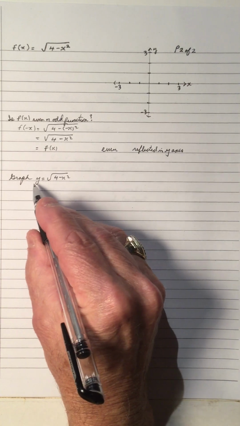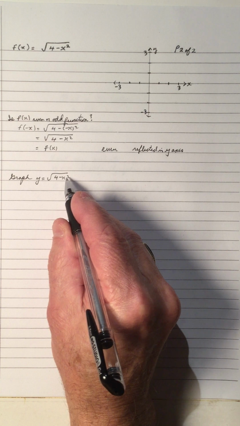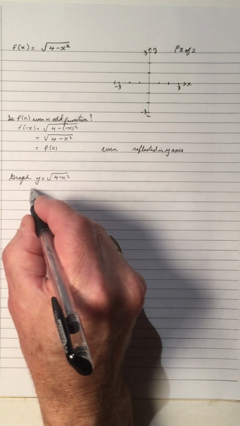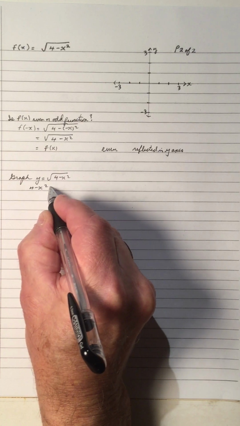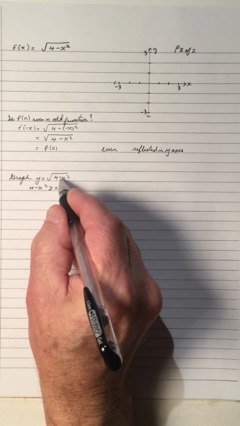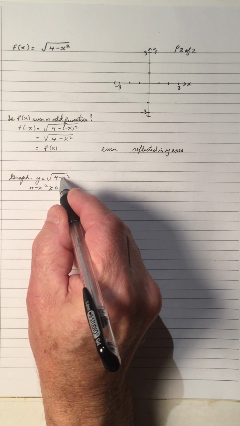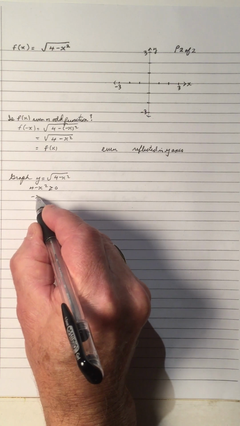When we look at y equals the root of 4 minus x squared, we have a square root, so underneath the root, 4 minus x squared has to be greater than or equal to 0, because you can only take the square root of a positive number, or 0. So let's solve this.